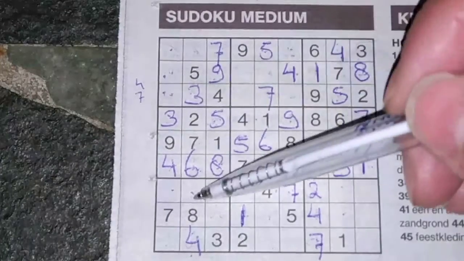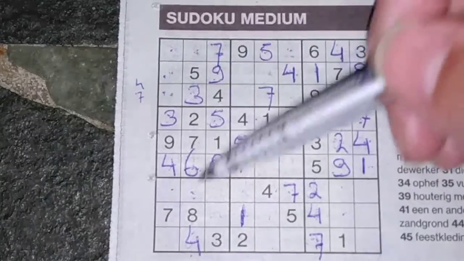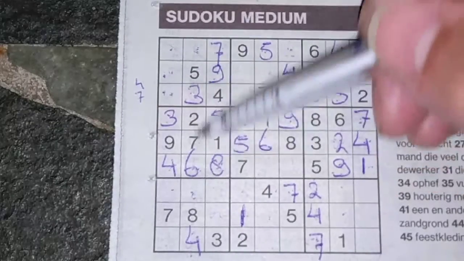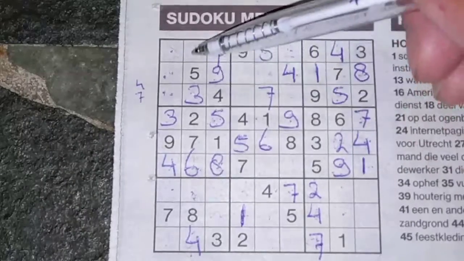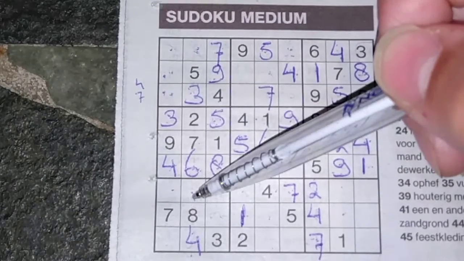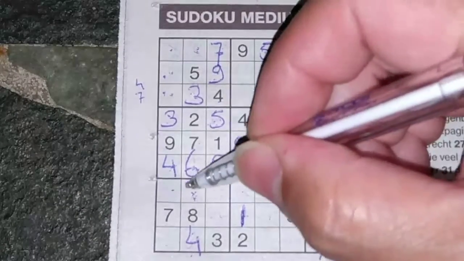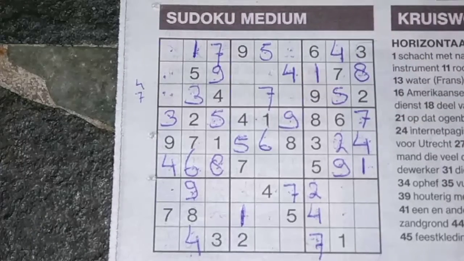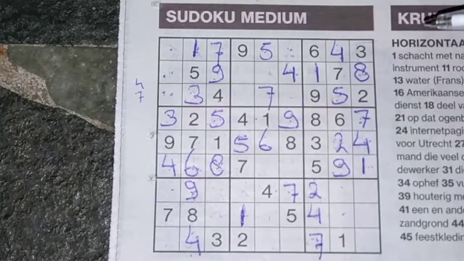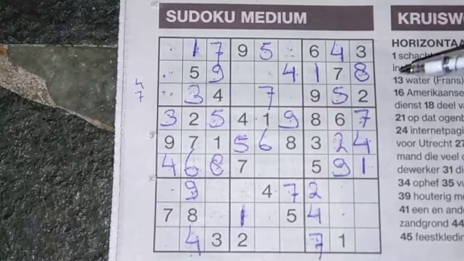2 numbers missing in the second row, column. This is a column. 2 missing numbers, the 1 and the 9. 1 and the 9, we see here 9, no 9 there. 9 should be here, and the 1 goes there. Yes. Alright.